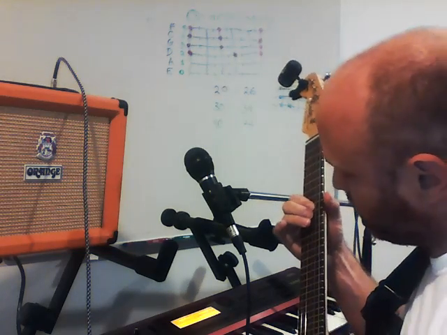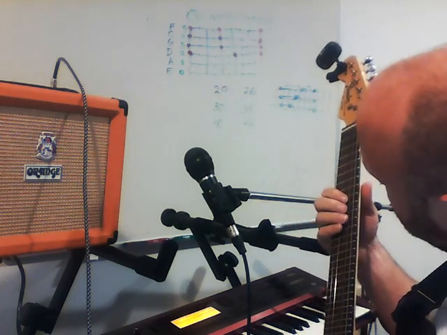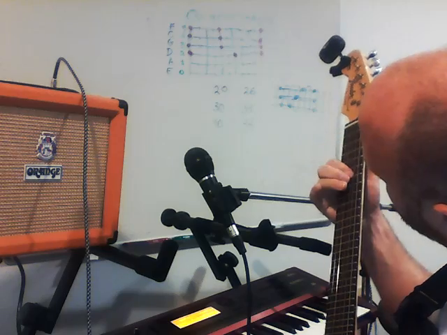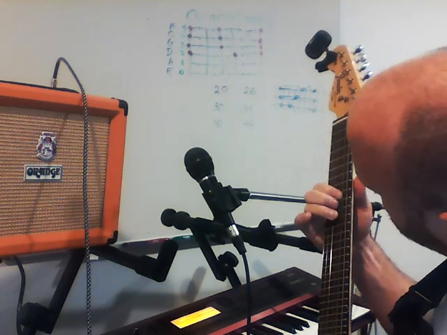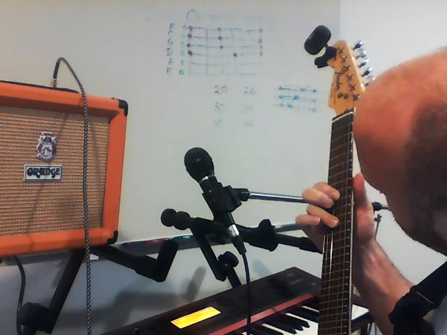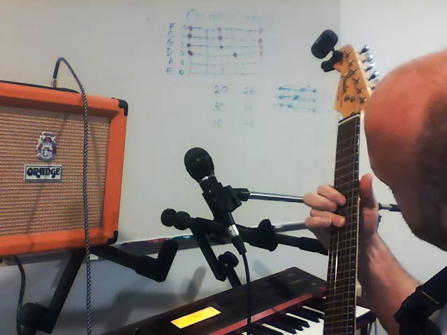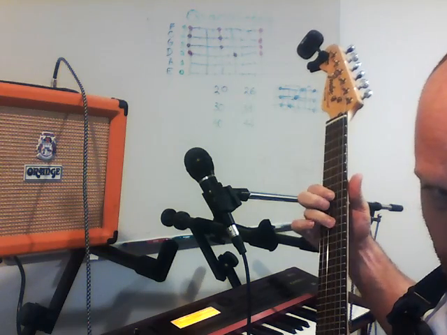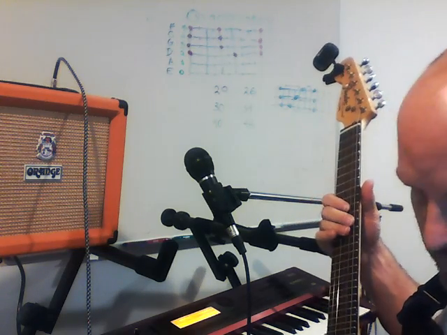You don't ever want to make one fret jump. It just sounds like you're out of tune. So what you do is you do another one of these. Jump up here, quartertone, and then go down the half tone.